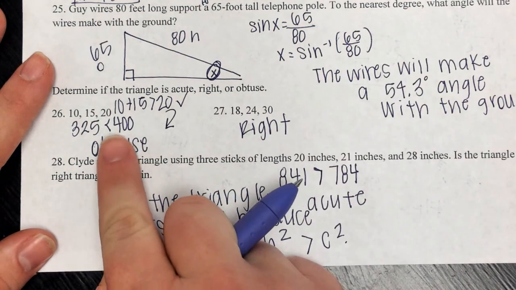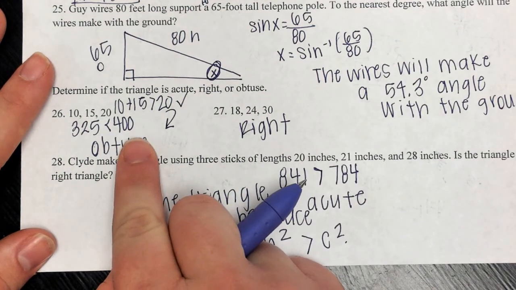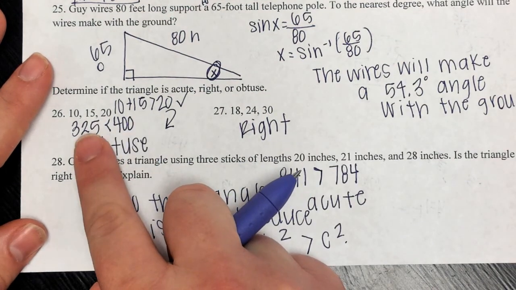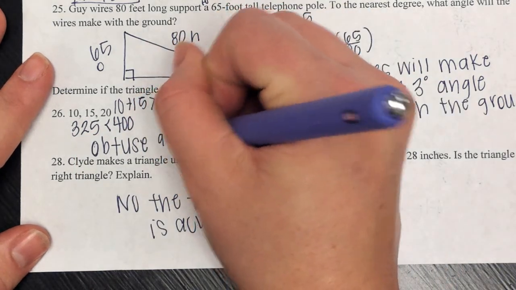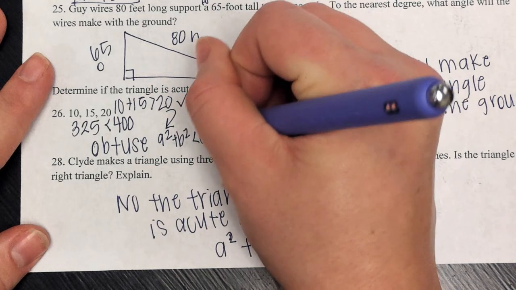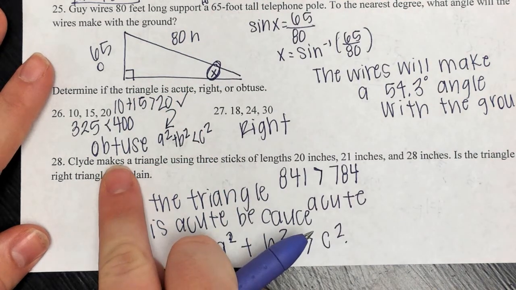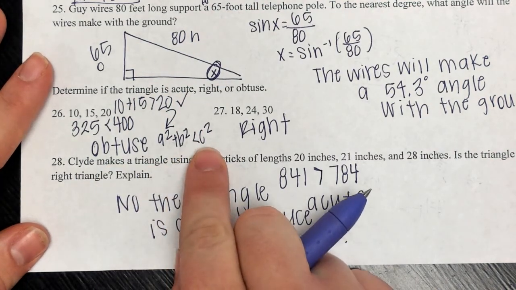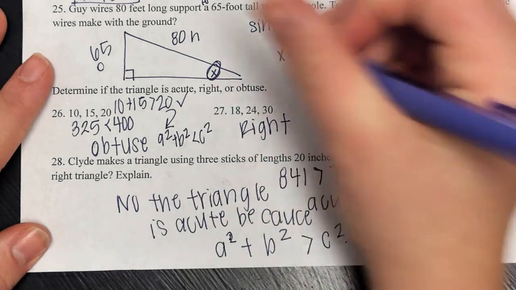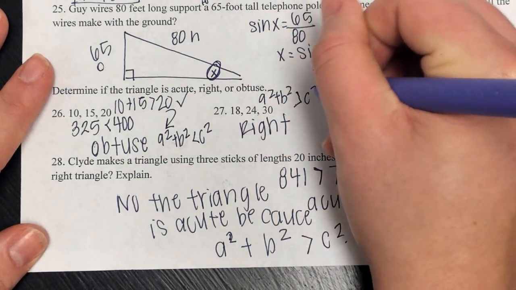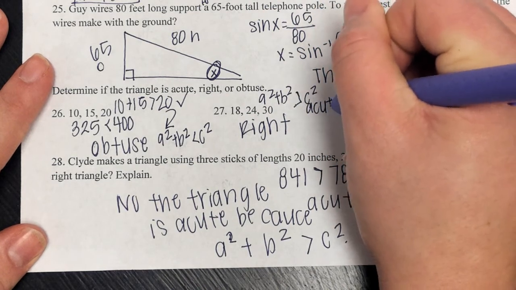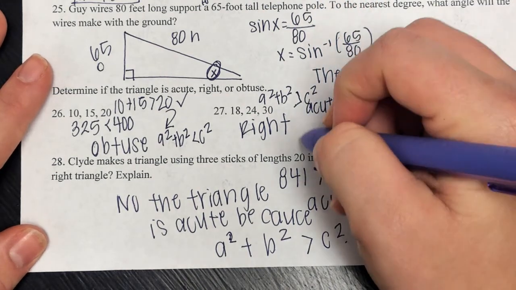If those two are less than 400, or if 400 is greater than 325, if a squared plus b squared is less than c squared, then it's obtuse. I always think if c squared is greater, it's obtuse. If a squared plus b squared is greater, then it's acute. And if they're equal, then it's right.